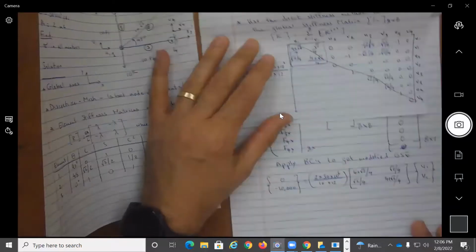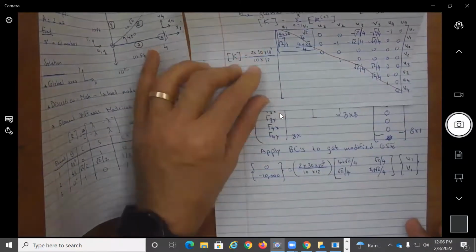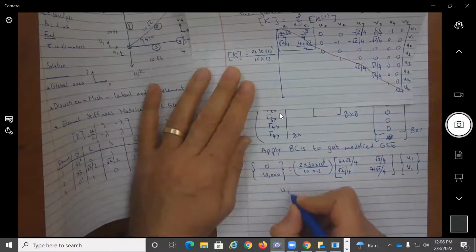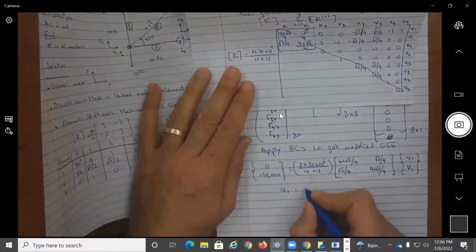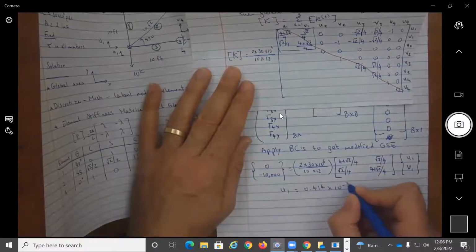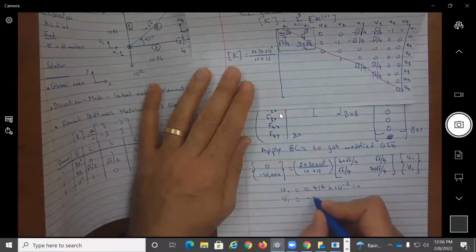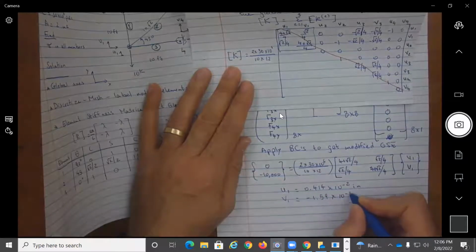So I have 2 equations and 2 unknowns that we can solve to find that U1 is equal to 0.414 times 10 to the minus 2 inches, and V1 is equal to minus 1.59 times 10 to the minus 2 inches.